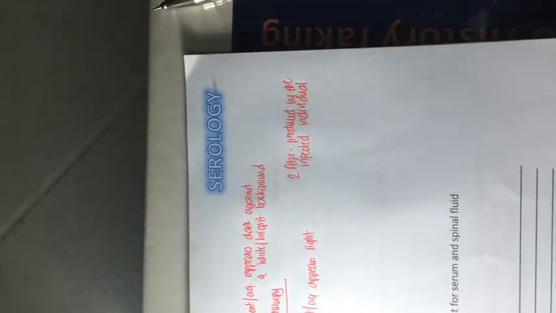Okay, so in the serologic test for syphilis, there are two types of antibodies produced by the infected individual. First, we have the so-called non-treponemal antibody.